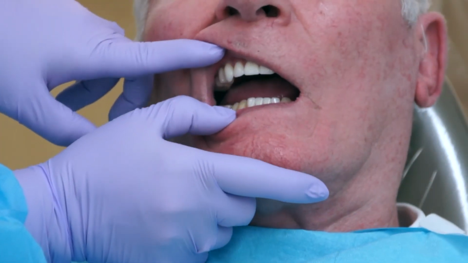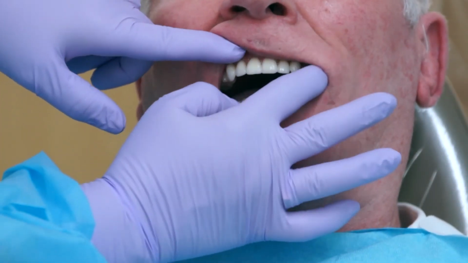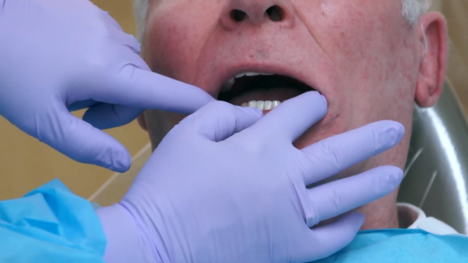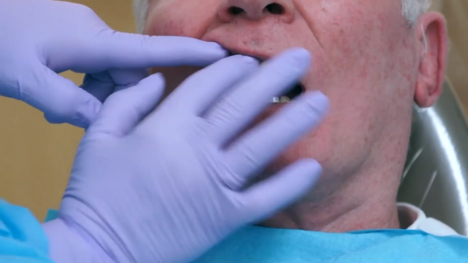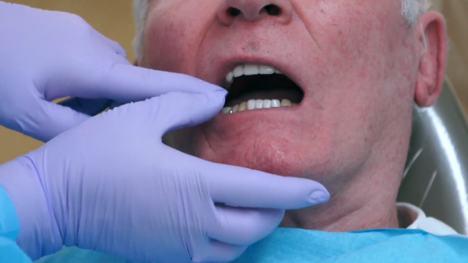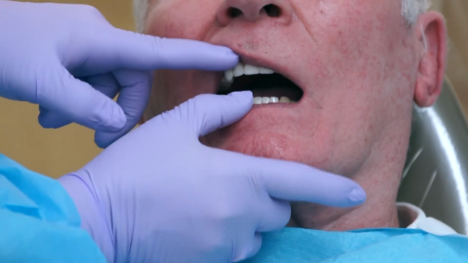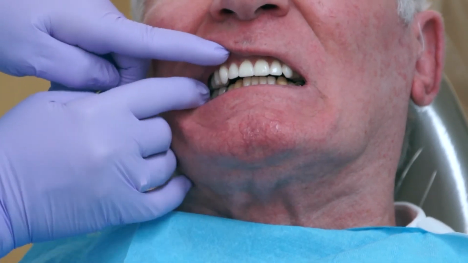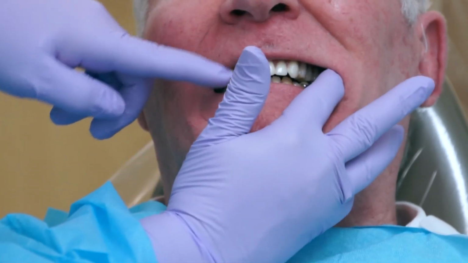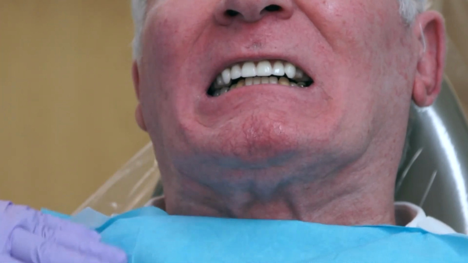And in his case, he definitely is functional, even though he's missing a lot of natural teeth, but his removable prosthesis has replaced them and he can bite down. Plenty of chewing function there.